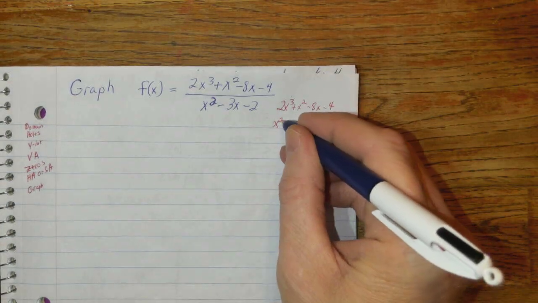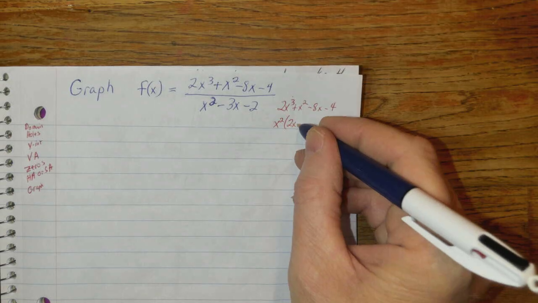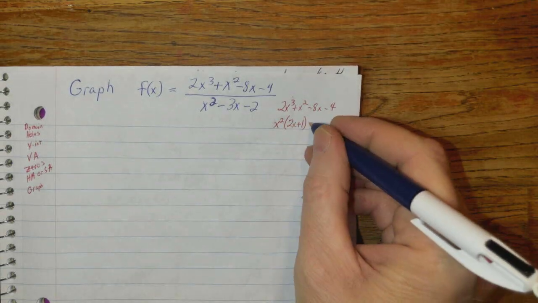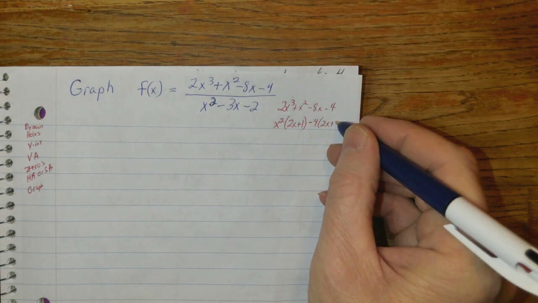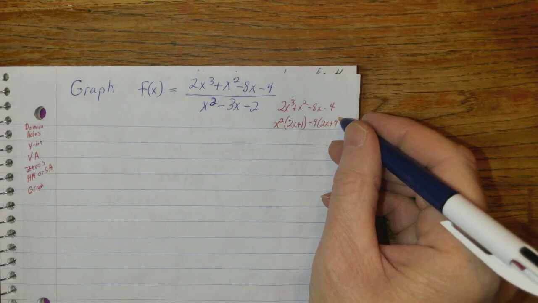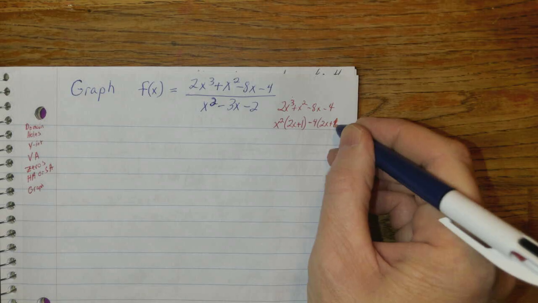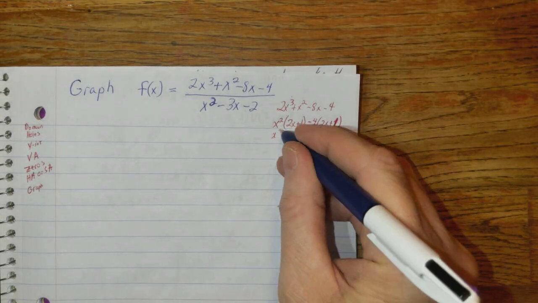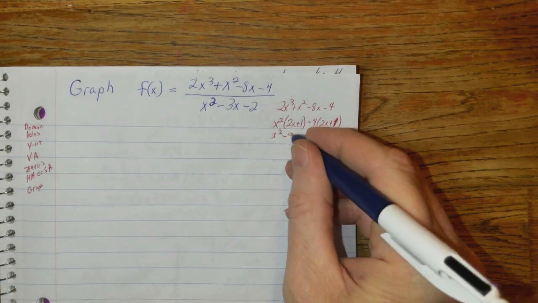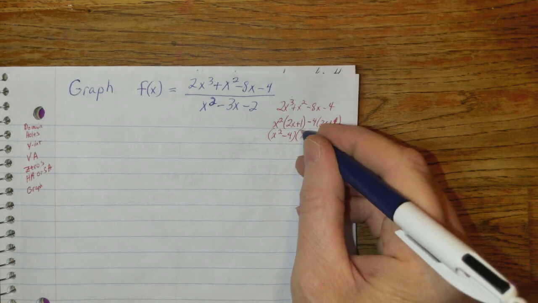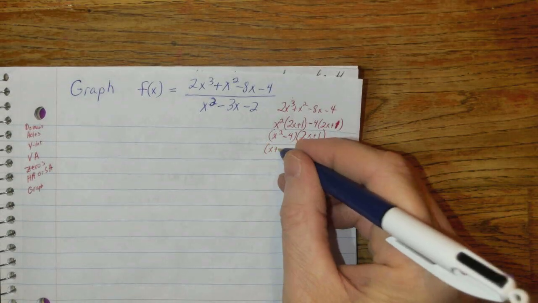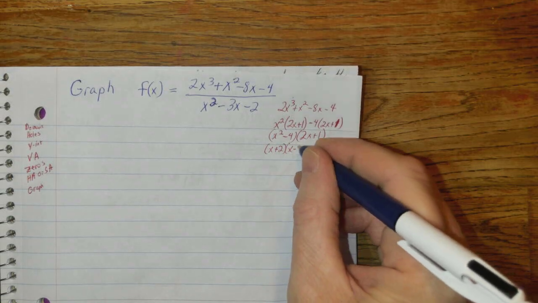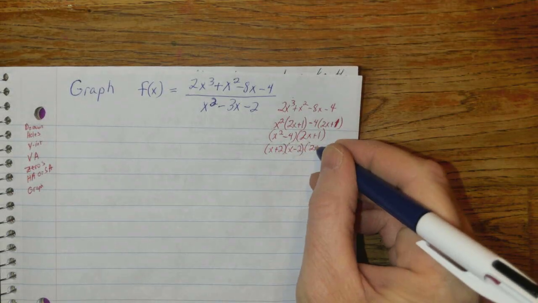Let me get an x squared out of here, so that's 2x plus 1. Let's get negative 4 out of here. That's also 2x plus 1. That's x squared minus 4 times 2x plus 1. And then that x squared minus 4, that's a difference of squares. That's x plus 2 times x minus 2 times 2x plus 1.